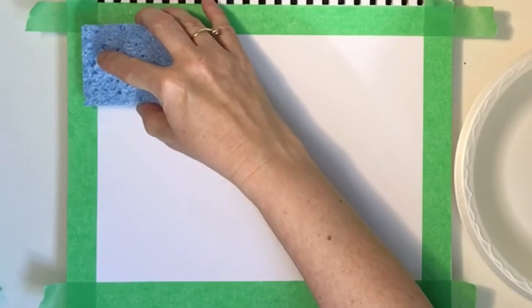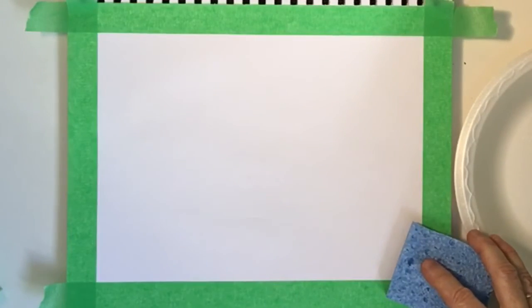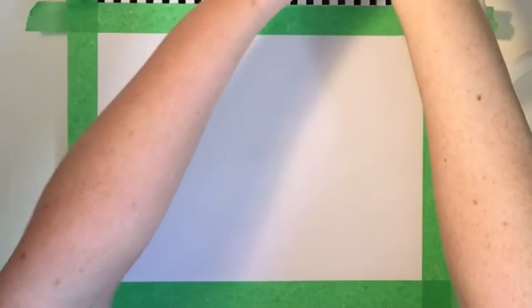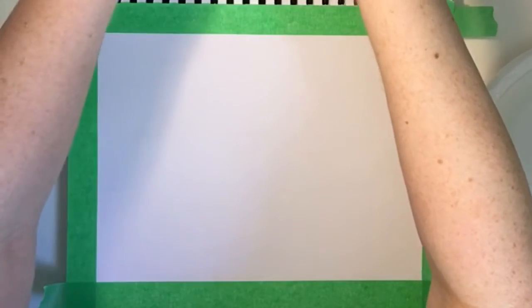So the important thing to remember when we're going to paint this background is to make sure you go in long horizontal strokes. You don't want to go back and forth like you're painting, and you also don't want to blend too much. So first of all, we're going to completely dampen our sponge, and we want to wring out as much water as possible and dry it a bit on our paper towel. We just want it barely damp, not soaking wet.